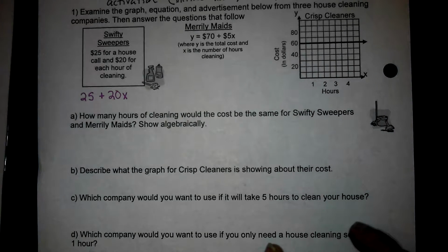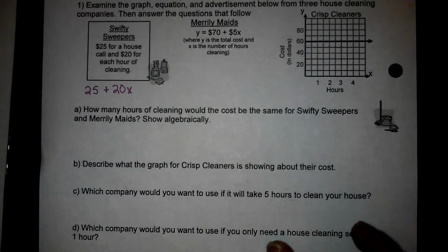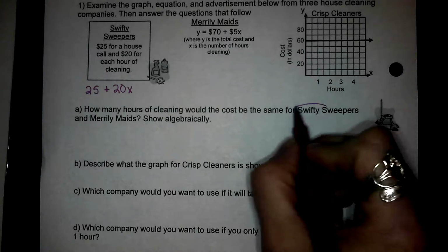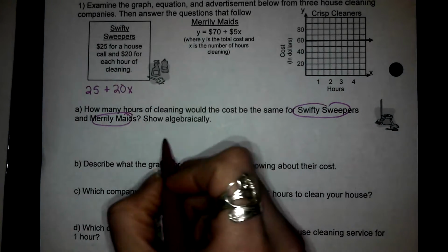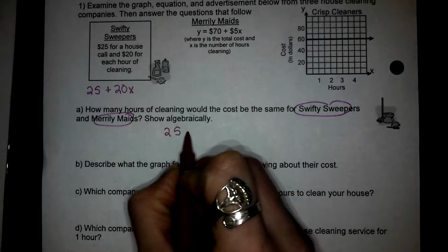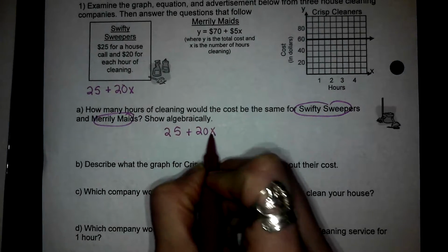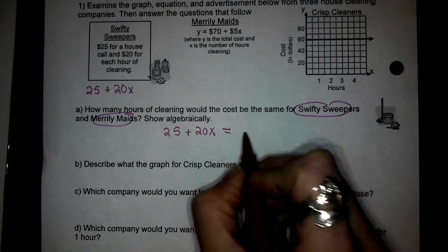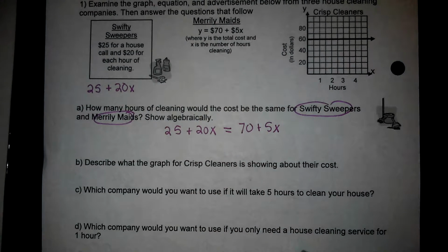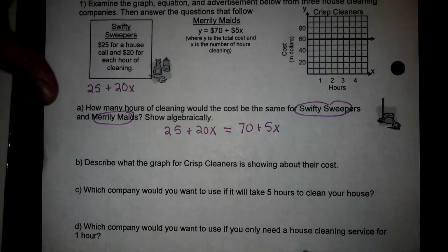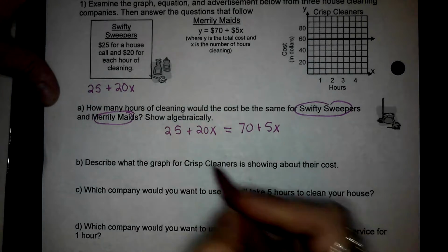Okay, so now that we've analyzed the information, let's answer some questions. It says, how many hours of cleaning would the cost be the same for Swifty Sweepers and Merrily Maids? Let's take our two equations. I want to know when Swifty Sweepers, 25 plus 20x, will be the exact same as Merrily Maids, 70 plus 5x. If I want to know when something is going to be the same, I just set the two equations equal to each other. So I'm going to solve here.